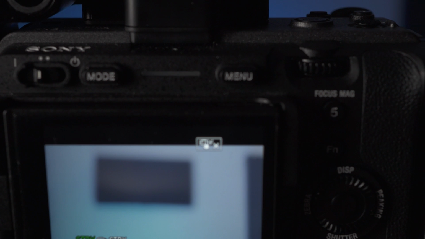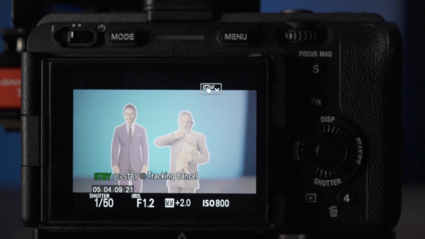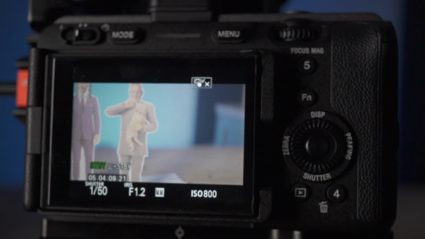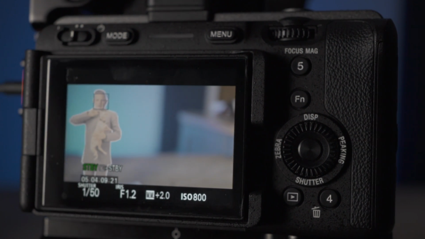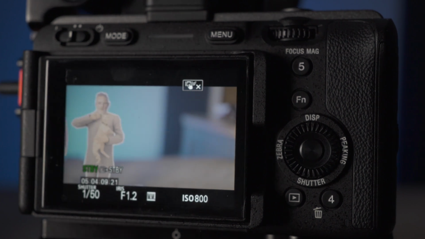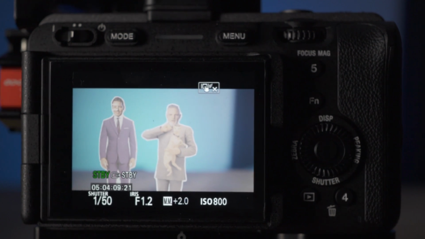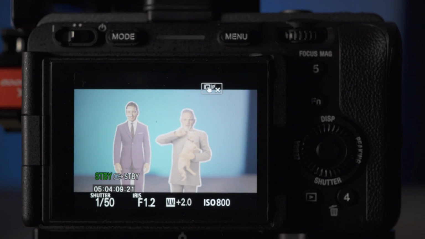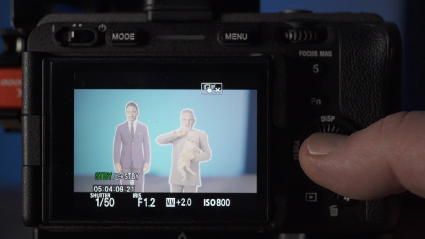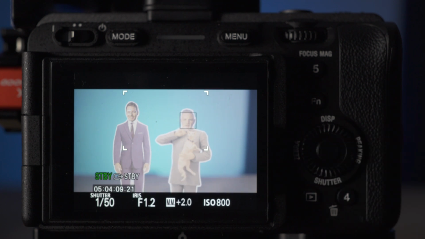If I pan away from the faces that are currently being tracked, when the person we are tracking returns to the frame, the camera will automatically switch back to tracking and track that person again. Once again, to cancel tracking, you simply press the center button on the back of the camera or use the small box on the display.